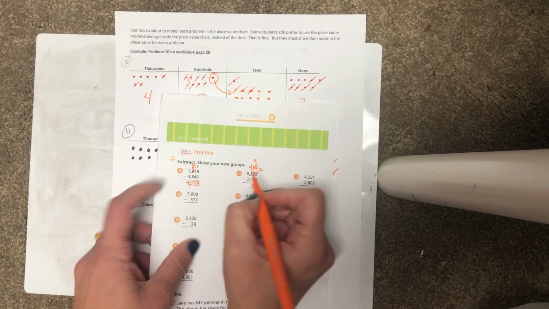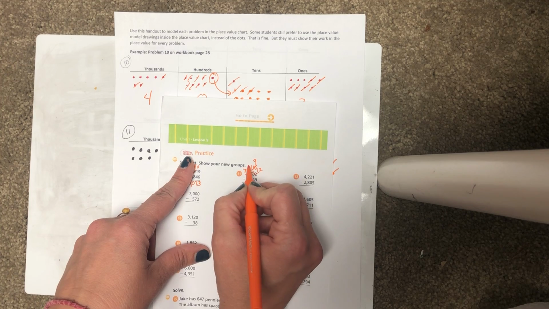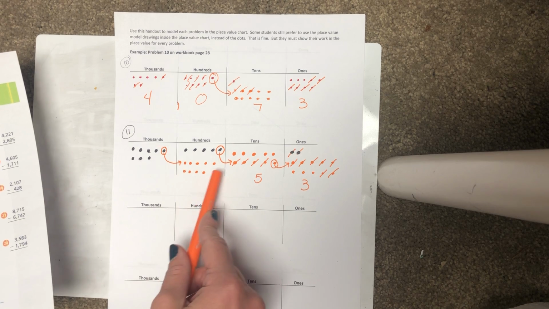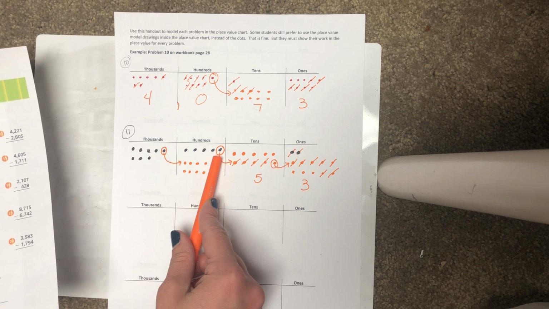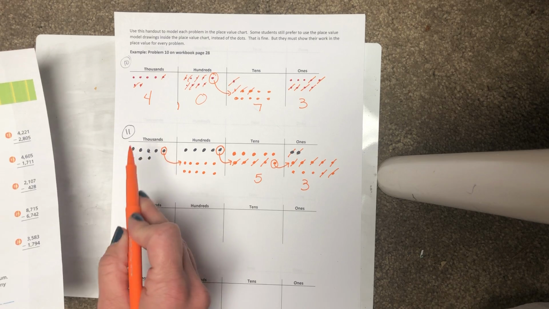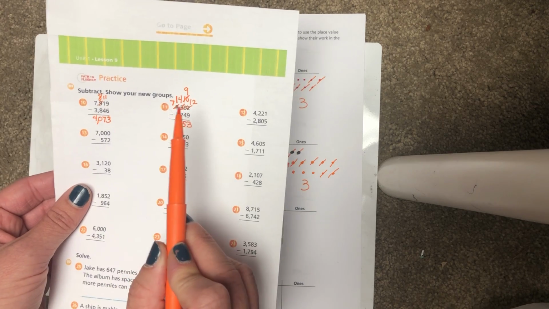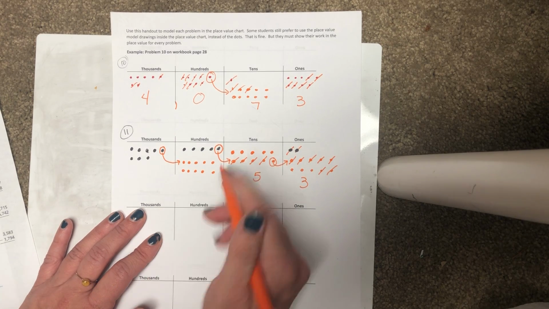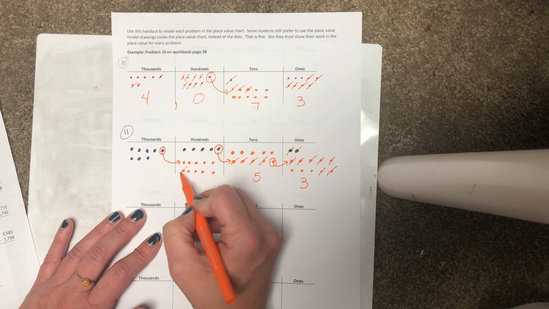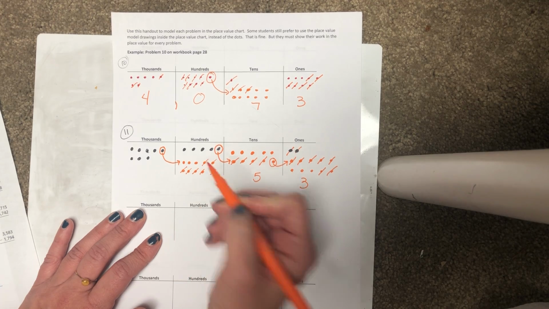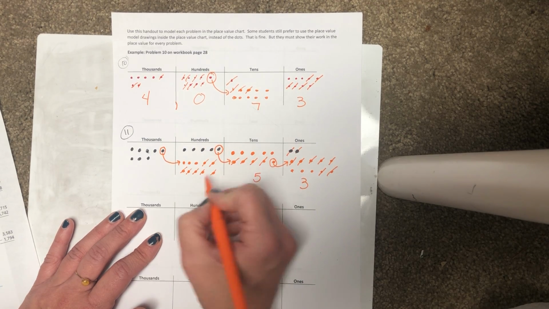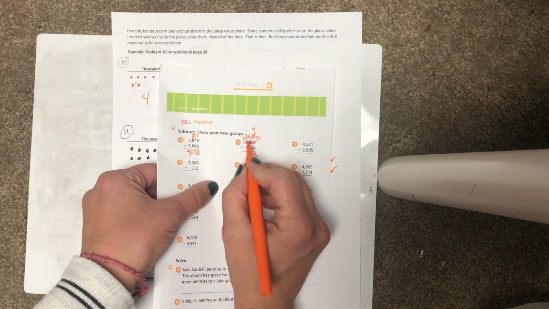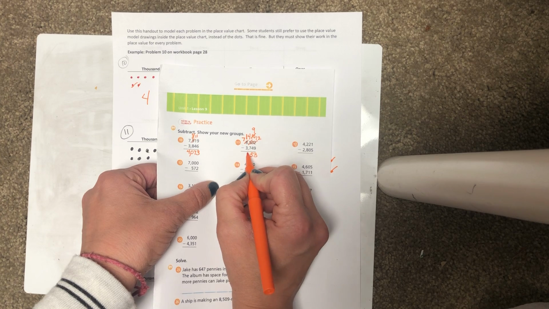So if we were doing this right here, we would borrow from the thousands and ungroup to make 14. So we match here, right? This is 10 hundreds right here, and then 4, so that's 14. And then we have 7 thousands left, and that's what we have right here. Now there's enough available, and we can subtract 7. 1, 2, 3, 4, 5, 6, 7. We have 7 left. 14 minus 7 is 7.